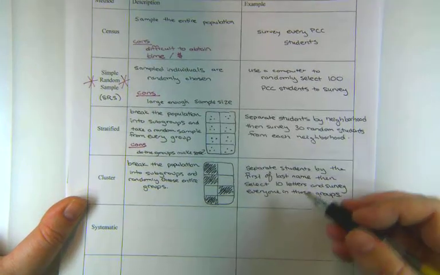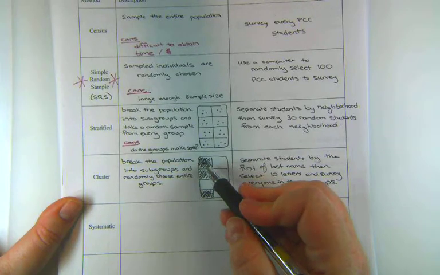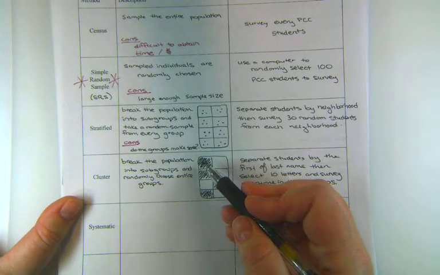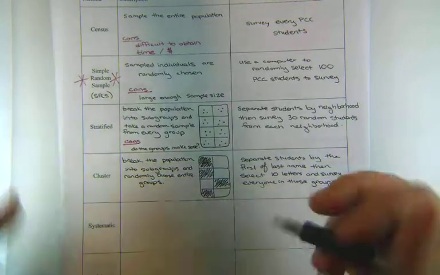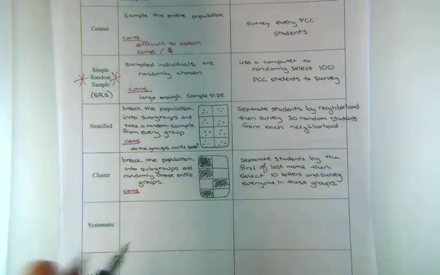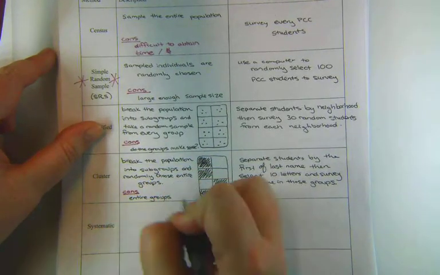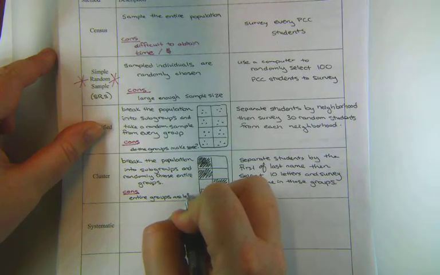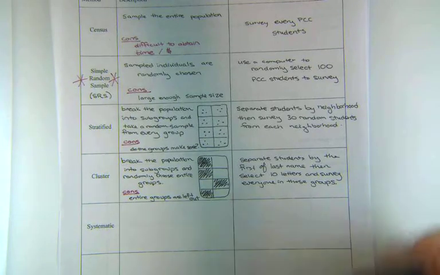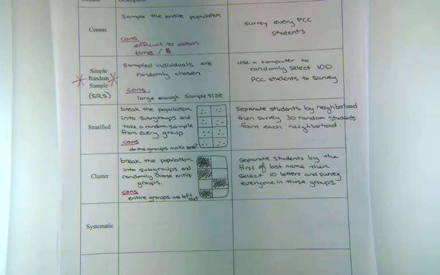Let's say we select, I don't know, 10 letters, and survey everyone in those groups. So what this will do is, say the computer randomly selects the letter A. We would talk to everyone that's a PCC student that has a last name that starts with A, and they would be part of our survey group.